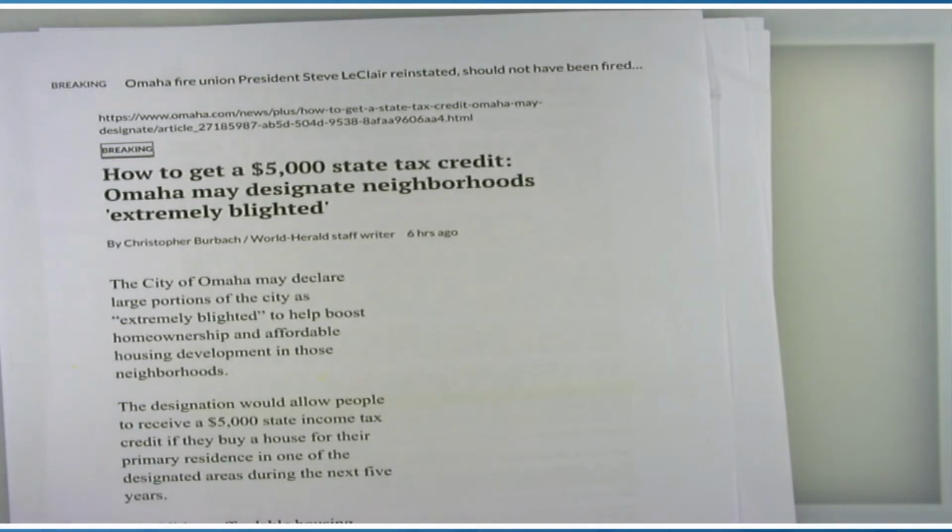Have other communities done this? Article from the Omaha World Herald, Omaha has declared areas within their districts extremely blighted so that residents can get access to a $5,000 tax credit.